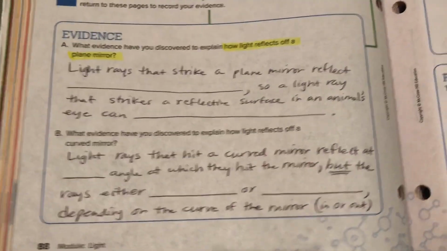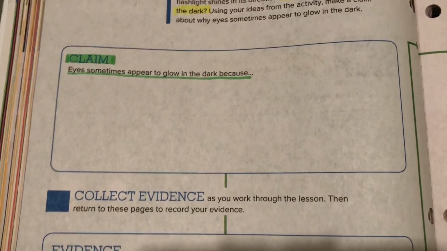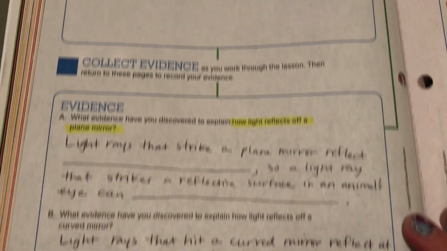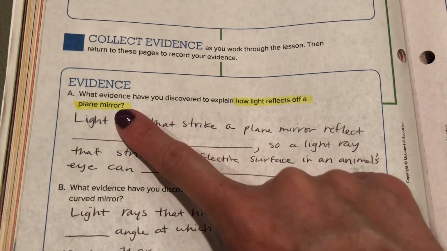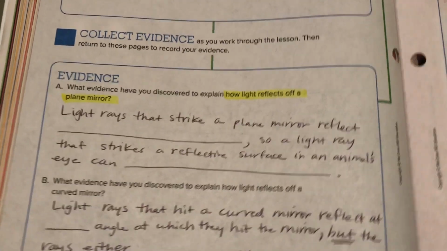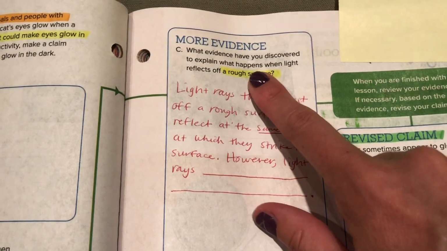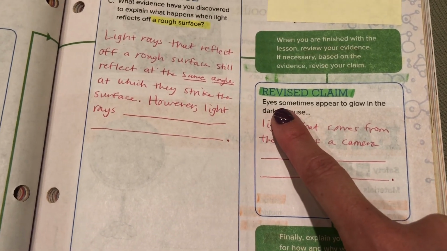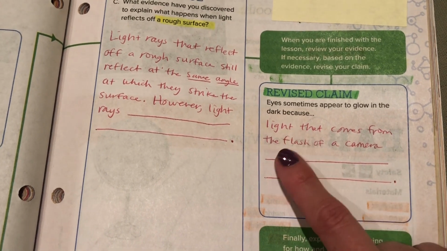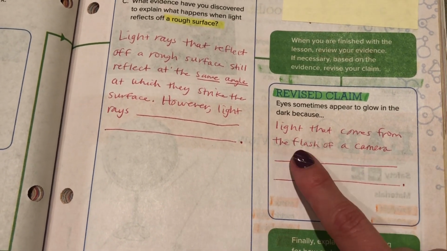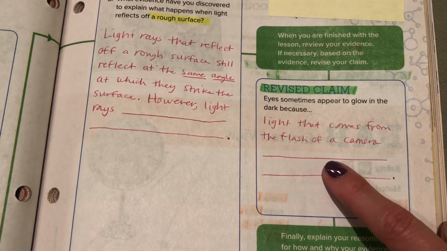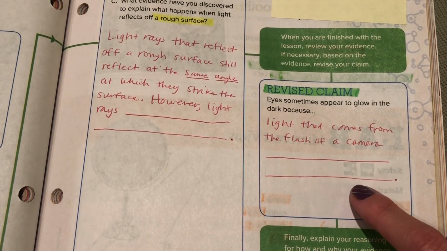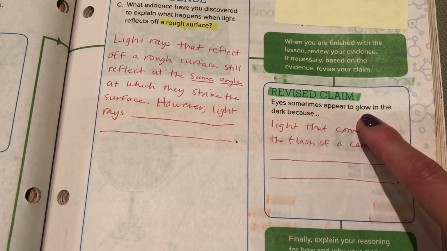So here's the CER. We started off with a claim about why eyes of those animals sometimes appear to glow in the dark. We collected some evidence on how light reflects off of a plane mirror, how light reflects off of a curved mirror, how light reflects off of a rough surface or uneven surface. So let's go to our now revised claim, and we're going to go back and think, eyes sometimes appear to glow in the dark because, well, we know that light is coming from a camera. So when you're taking a picture of those animals and their eyes appear to glow, it's coming from the camera, and then what? Why do the eyes appear to glow?